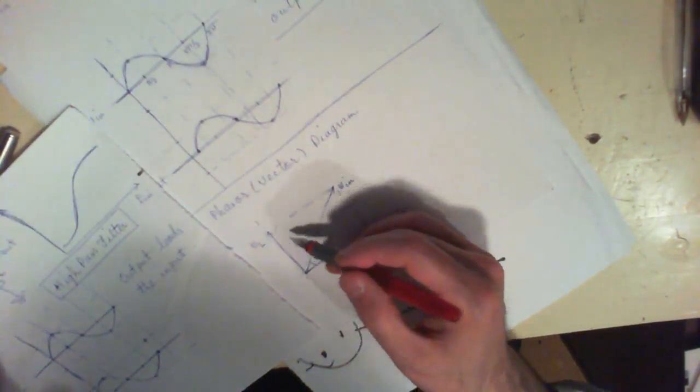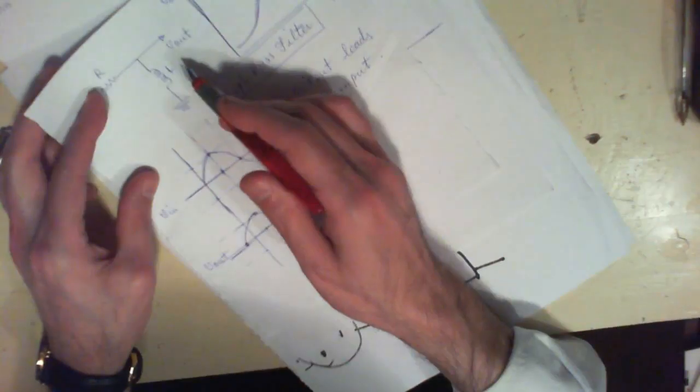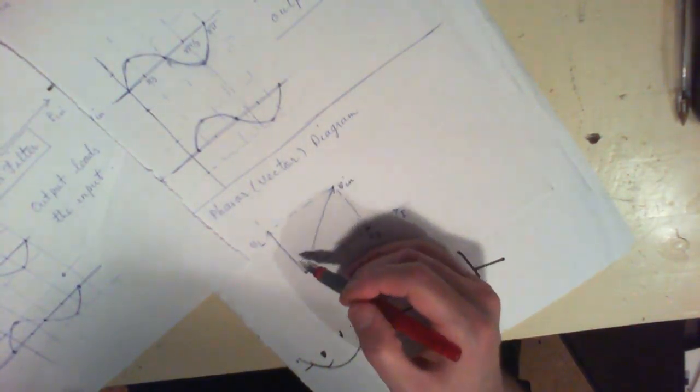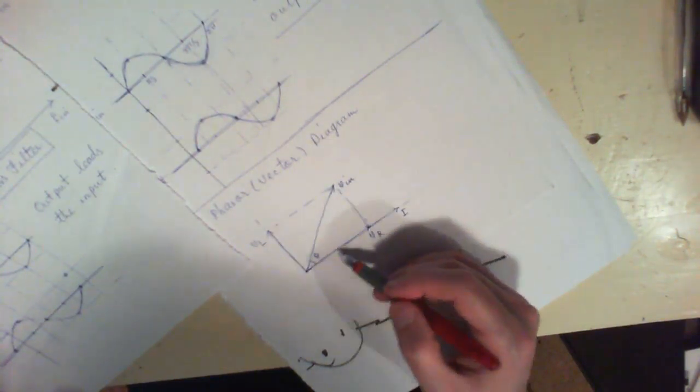And you see that in this case the V of L, or the V of output, is leading the input voltage, which, as you can see over here, V of L or V of out is leading the input voltage, the same thing you can see over here.